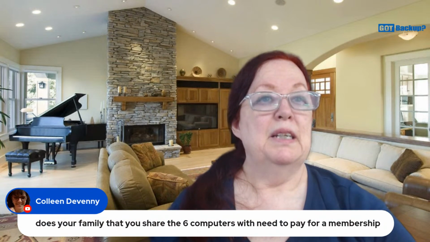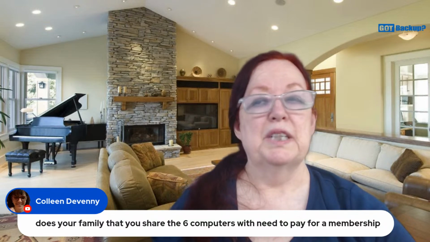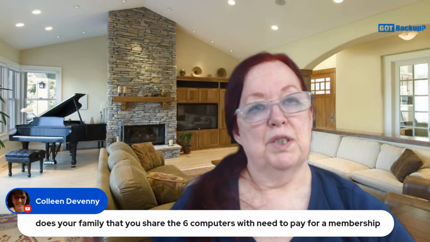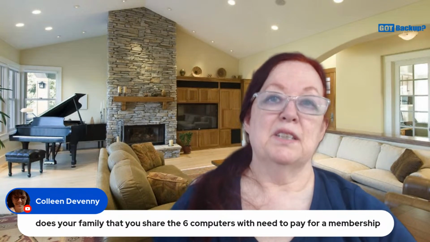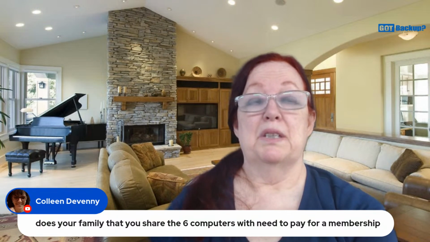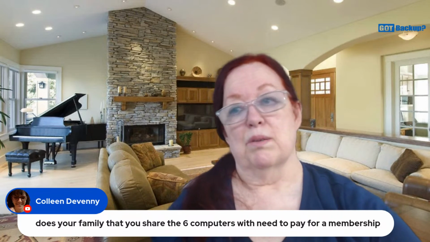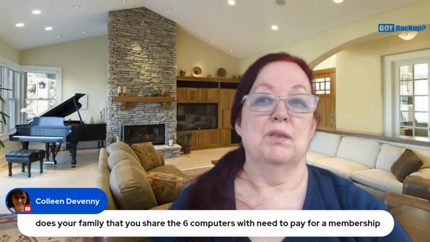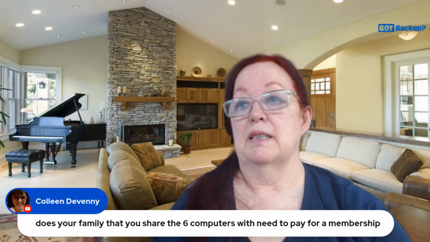Does your family that you share the 6 computers with need to pay for a membership? No, Colleen. The reason why you have 6 total memberships is that you are able to give them a free membership. Now, you can sell it to someone if they have a lot of stuff and you don't think you're going to be able to share with them. But if you've got kids or grandkids or whatever, and you want to share with them, yes, you can share, make them a new account, and no, you don't have to charge them, and they don't have to pay anything.